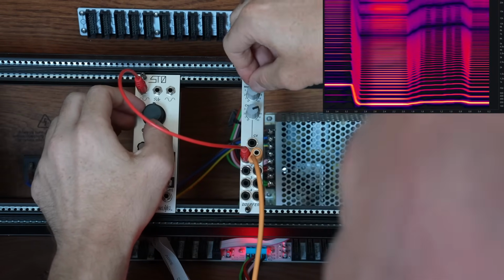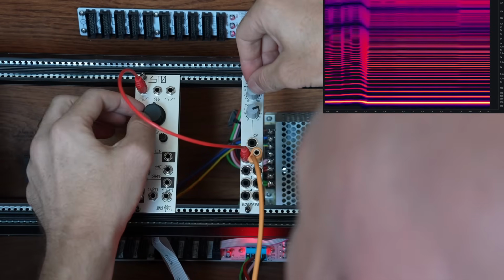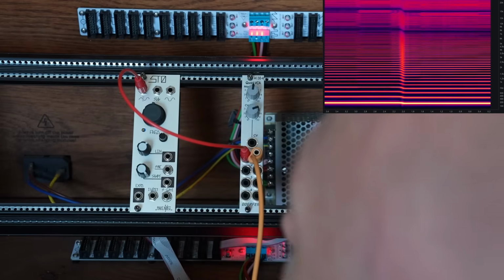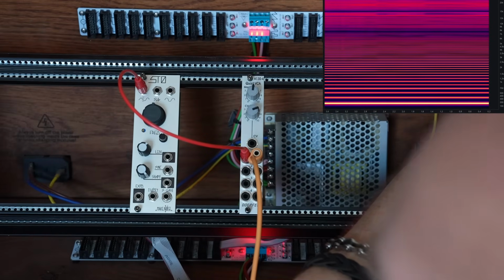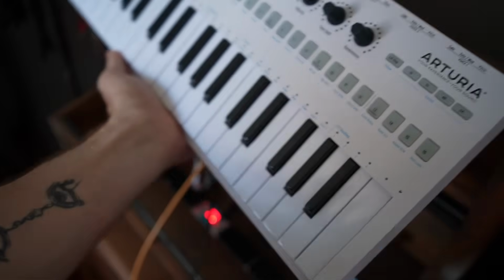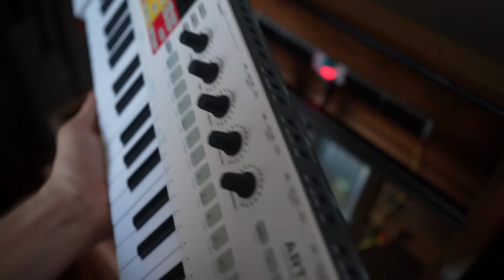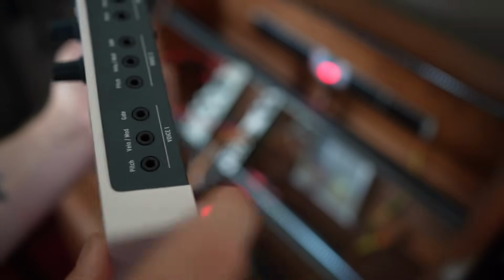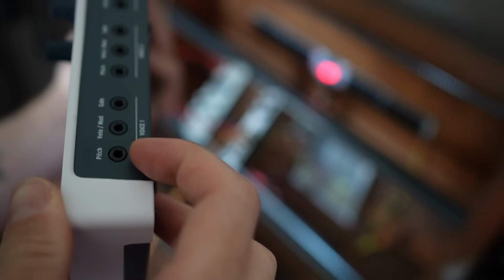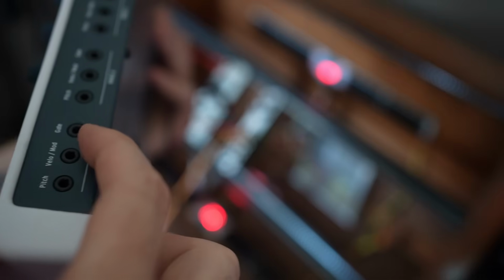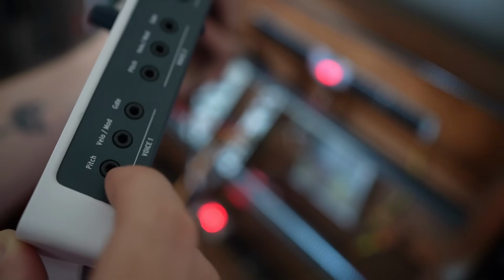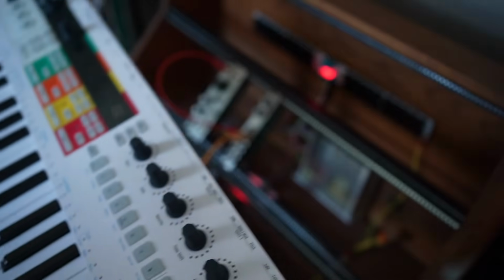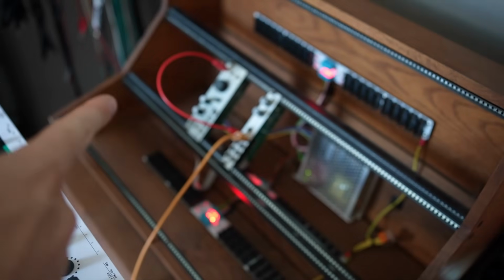Now let's all agree that's not very musical. So we're going to have to introduce some other way of controlling this. So let me introduce the next player. This fellow. What this fellow can do is it has on the top here little connections that can connect very well with our Eurorack. In particular, pitch and gate. We're going to be using this to send pitch and gate signals to our synthesizer. I'll explain what that means now.